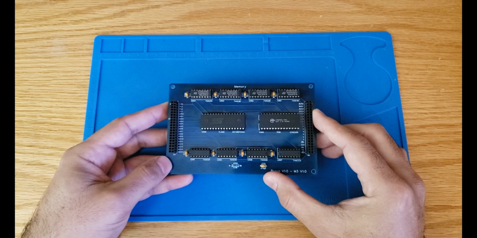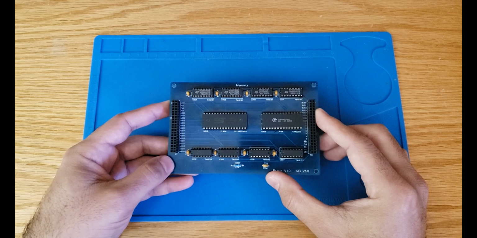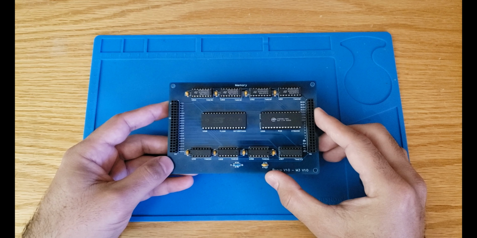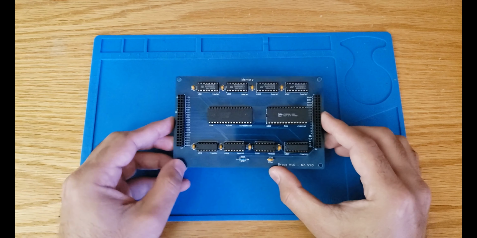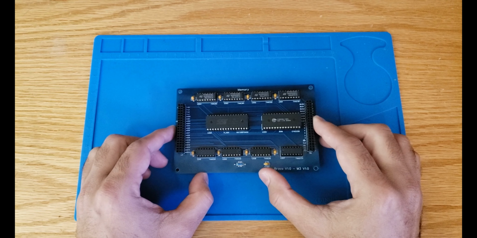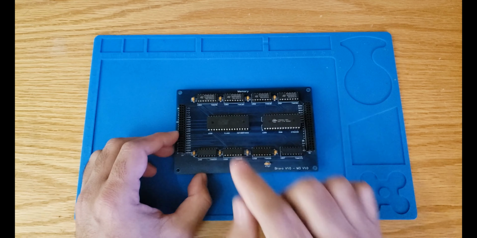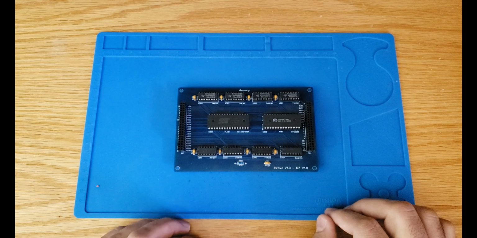Now, with that, let's have a look at a couple of slides just to review what we have so far. And then we're going to have a look at the circuit, and then eventually we're going to go ahead and test our flash memory. All right, with that, let's get started.